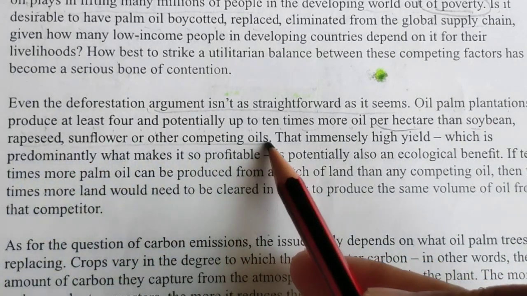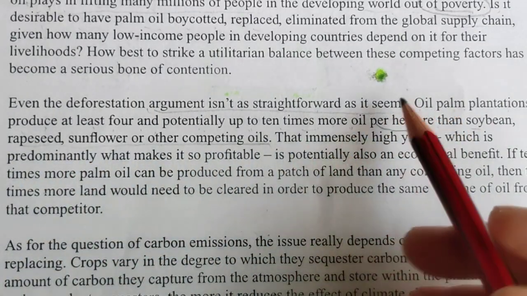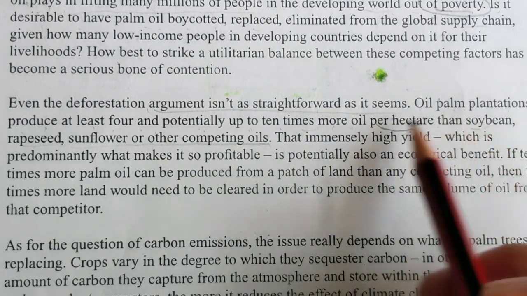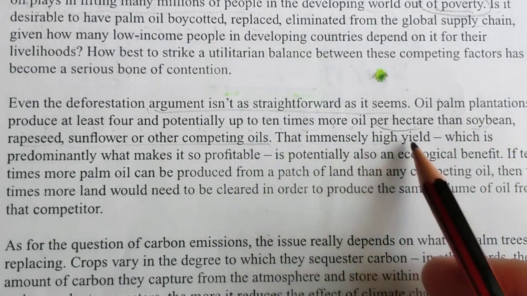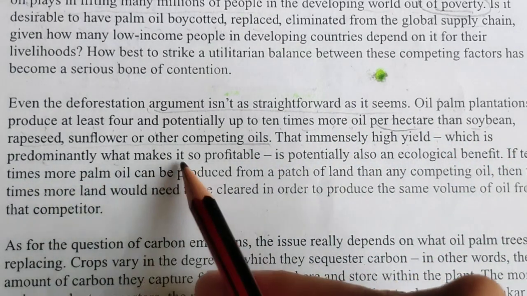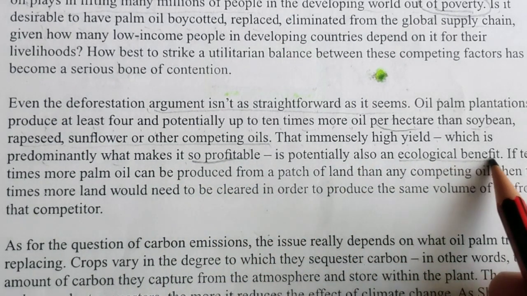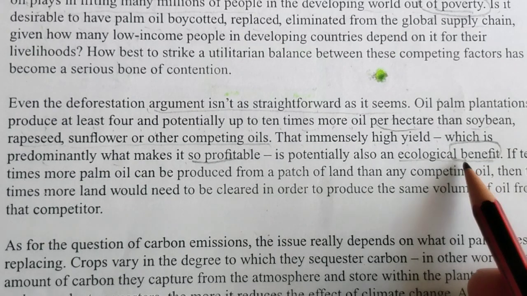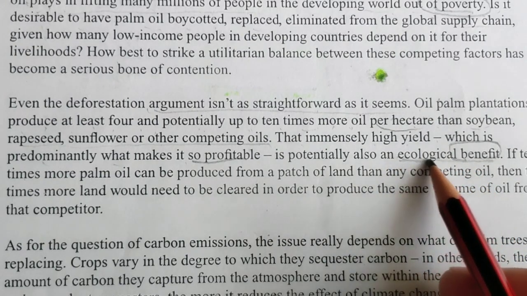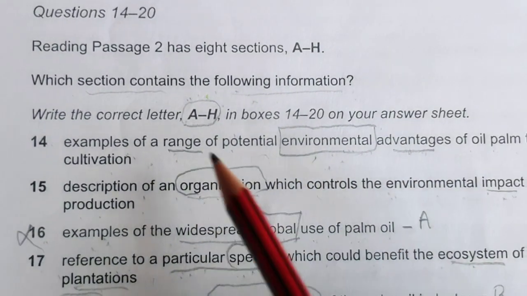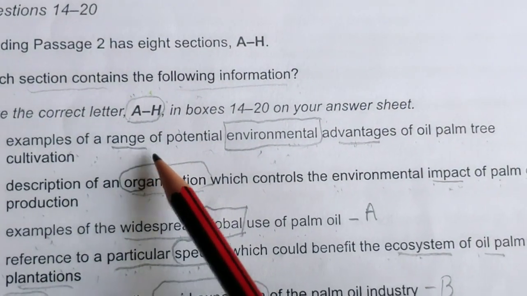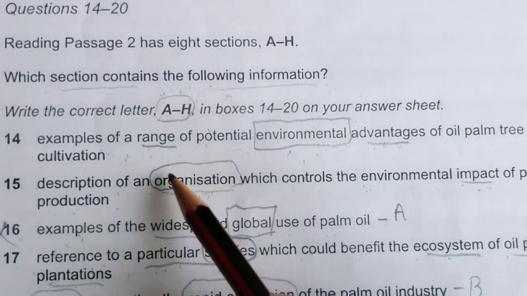So they are just describing that this is more useful. It has more advantages than these plants. That immensely high yield predominantly makes it so profitable also. And the ecology benefit word is also there. Okay, and ecological benefit was given here in the first line, 14th, examples of a range of potential advantages of palm oil cultivation.